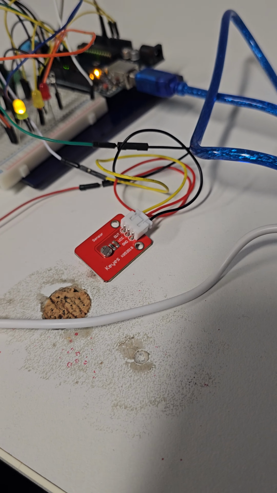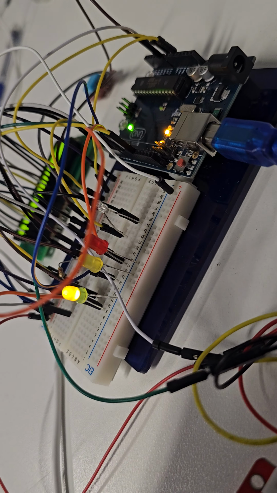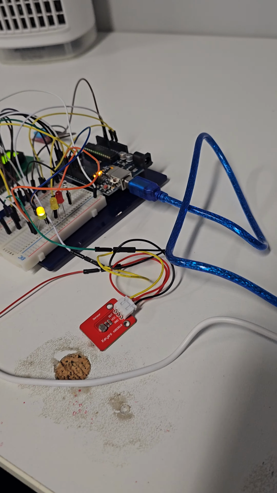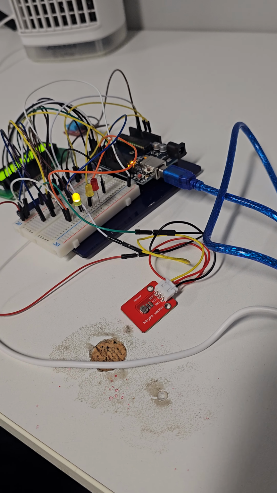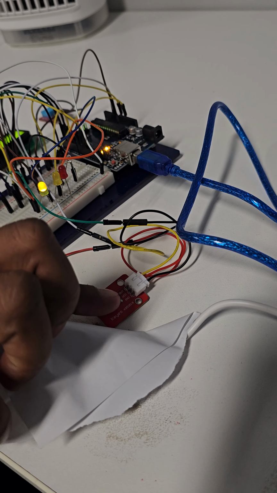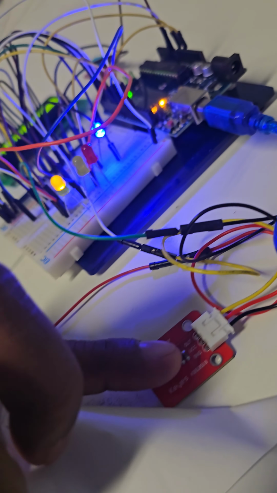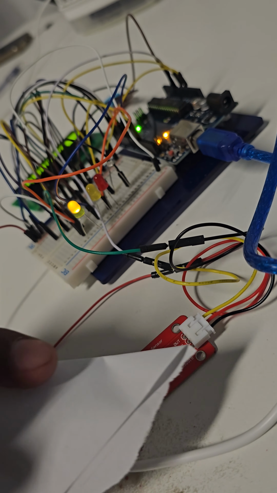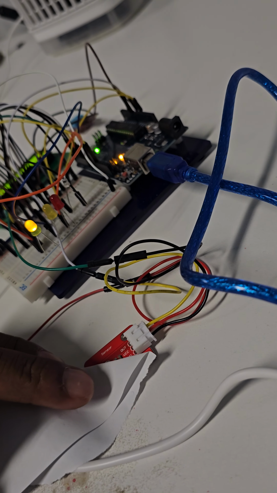Now we can see the LDR sensor having light from all around, which shows this LED is not glowing at the moment, and I am going to block its light using a paper. And we can see that when we block the light around the LDR sensor, the LED is glowing. When there is not sufficient light, the LED is glowing, and when there is enough light, the LED is not glowing.